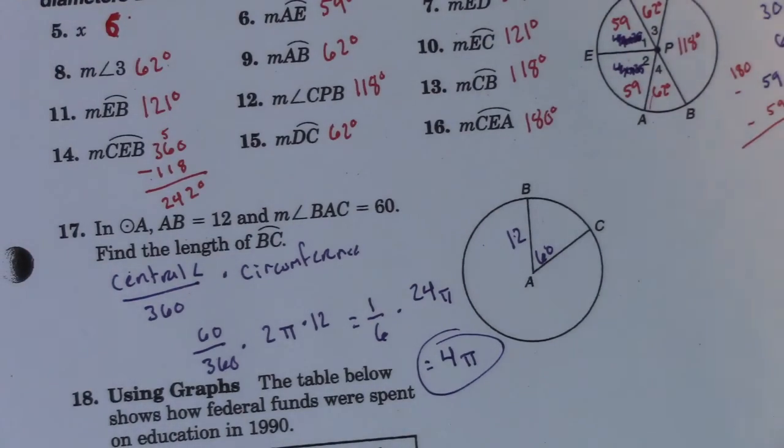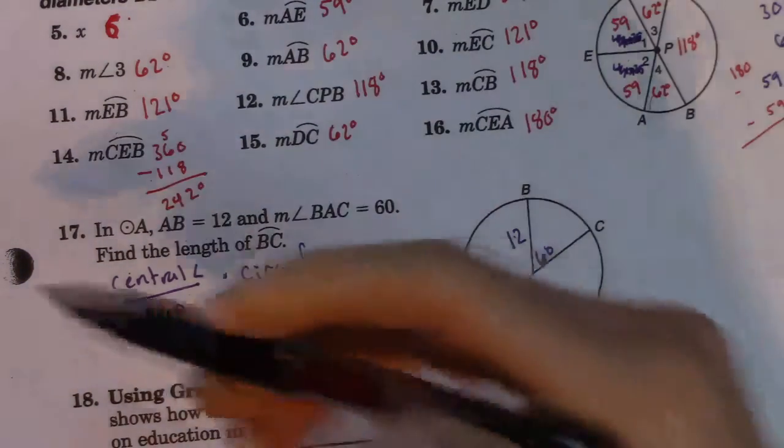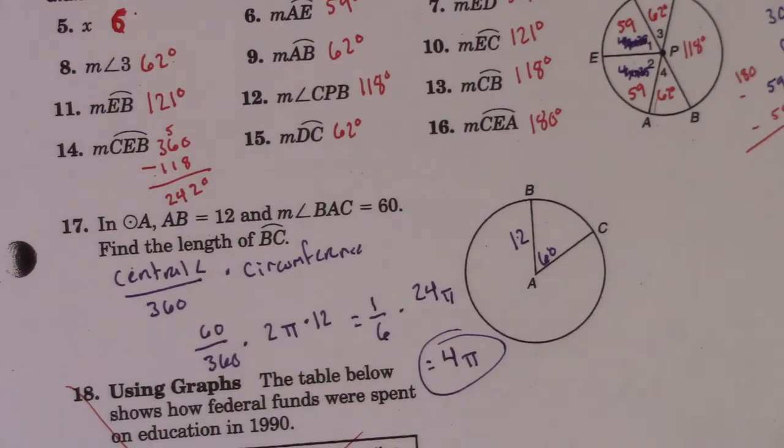And then I said you didn't need to do 18, so I'm just going to cross it out and not mess with it for right now. So yeah, hopefully that was helpful.